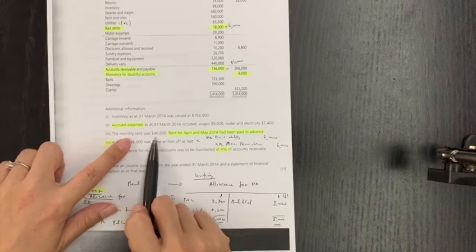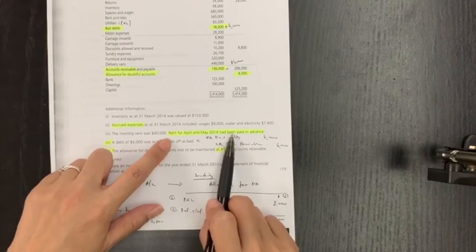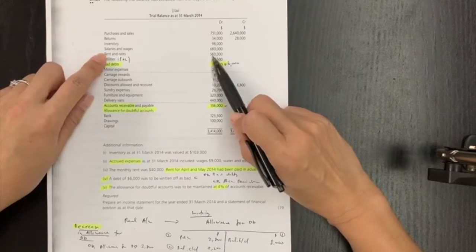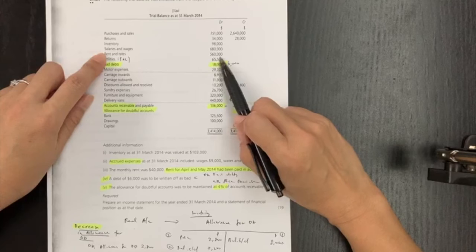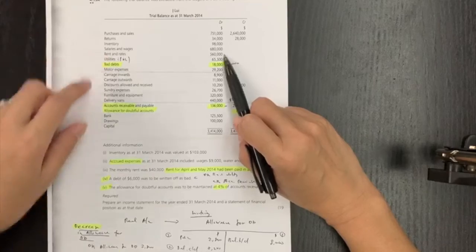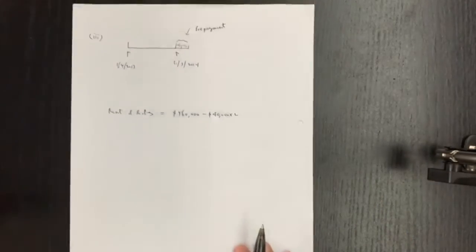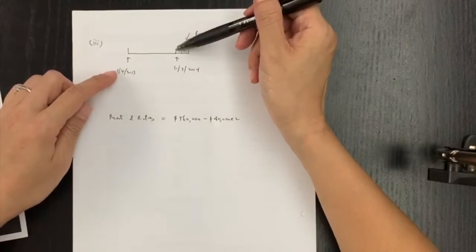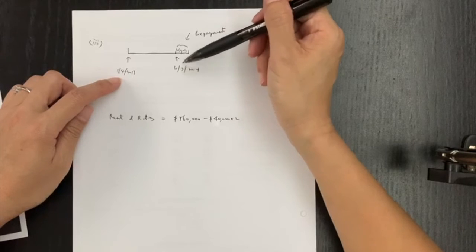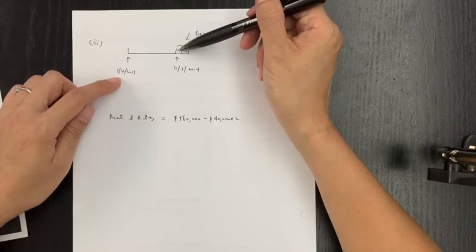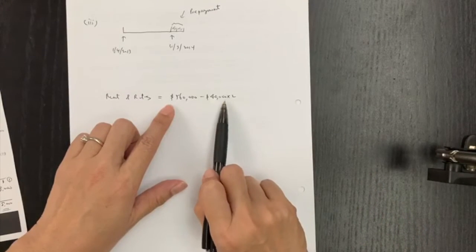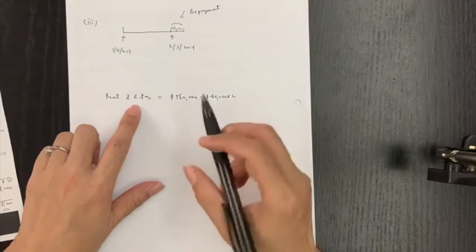Okay, so point number 3, we have this. The monthly rent was 40,000, and then here had been paid in advance. That means the amount we pay for rent and rates is 560,000, which is paying too much. Therefore, we have to minus the prepaid rent and rates. And how much is that? So here is the diagram and timeline. The timeline is up to the end of financial year, which is 31st of March, and then paying too much in the month of April and May.